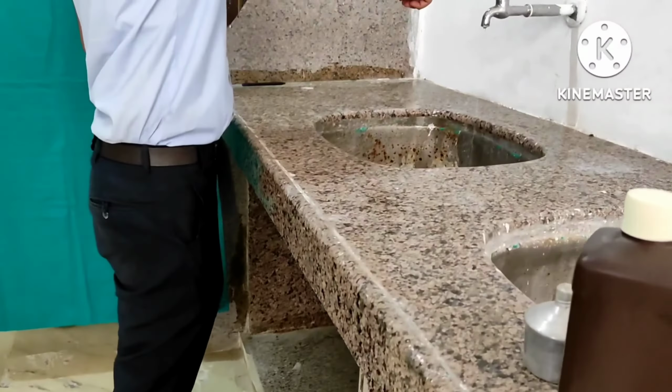Now, next let's learn about surgical hand washing. Surgical hand washing should be performed before and after all invasive procedures, and the entire procedure takes 5 to 7 minutes and each single step should take 10 to 15 seconds. Now let's look into the steps of procedure for surgical hand washing.